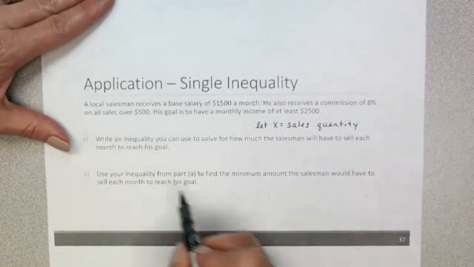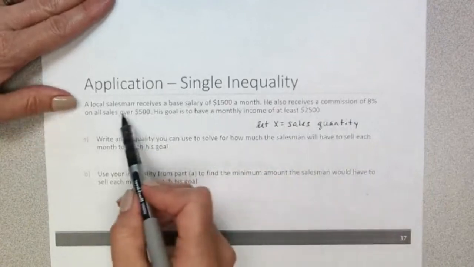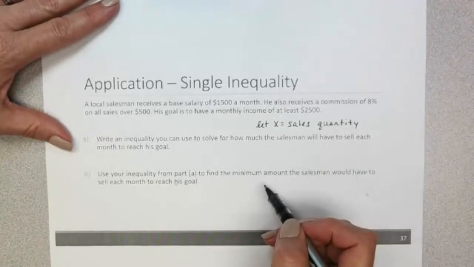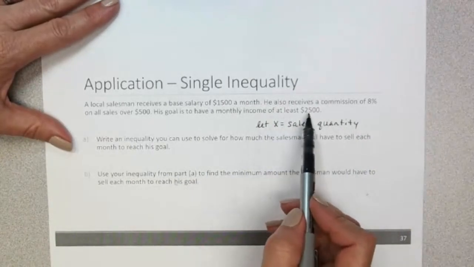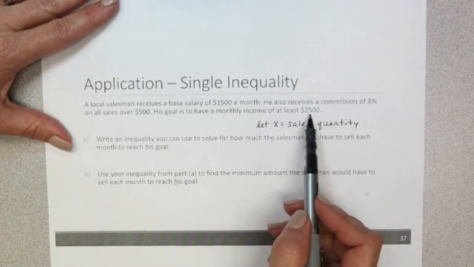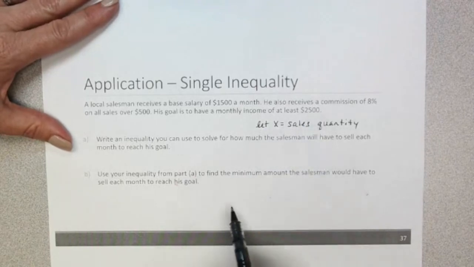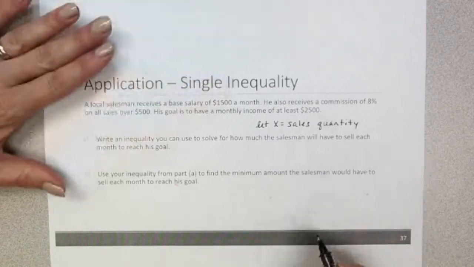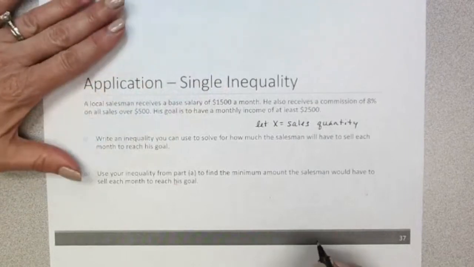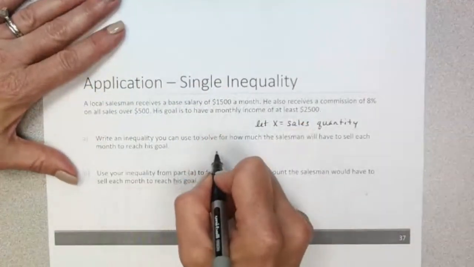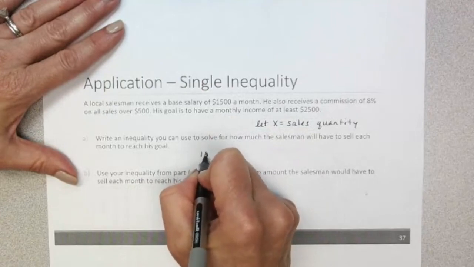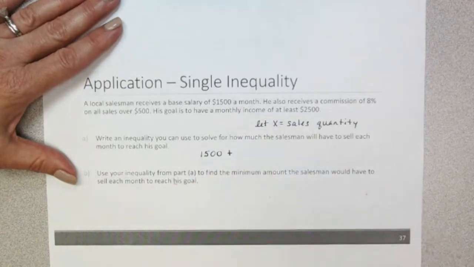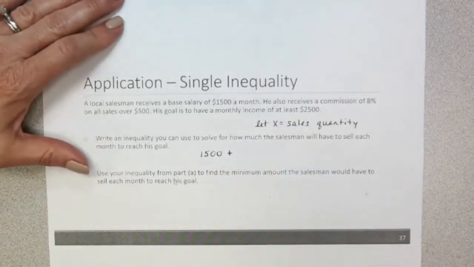All right, so let's think about how we can write this English sentence as an algebra statement. We want it to be an inequality because he can certainly make more than $2,500. He'd be happy with the extra money, but he needs to make at least $2,500. Let's think about how his income is made up. He gets that $1,500 a month, even if he's sick all month and sells nothing, right? So let's start with that. We know he's going to get that $1,500, but then he's going to get some commission too, assuming he sells more than $500.